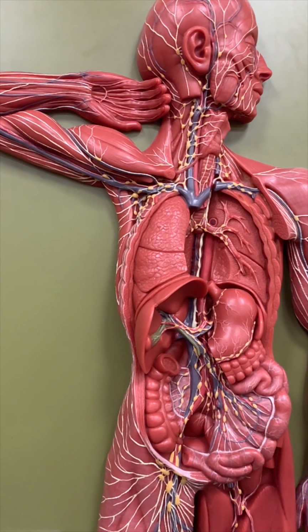The smallest of the lymphatic vessels begins with the lymphatic capillaries that are closely associated with the capillaries of the circulatory system. But on this model, you won't see those. Instead, you will see a bunch of white lines which represent the other lymphatic vessels, starting with the collecting vessels.